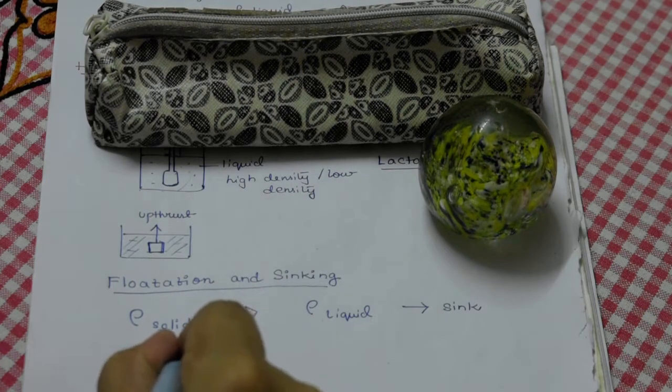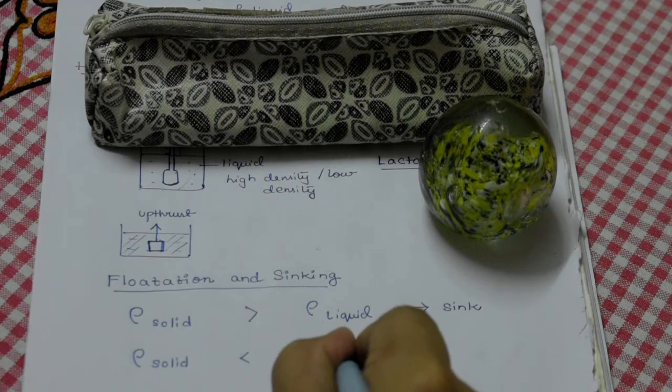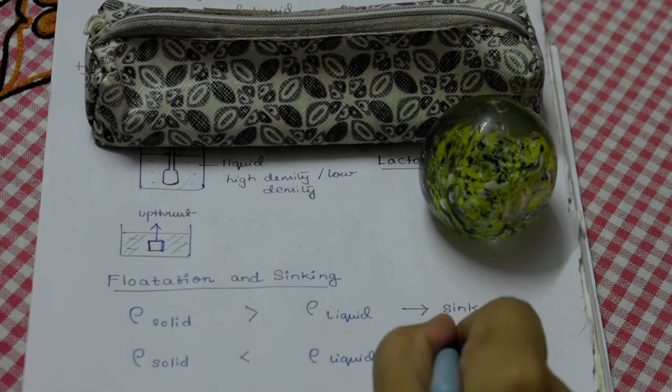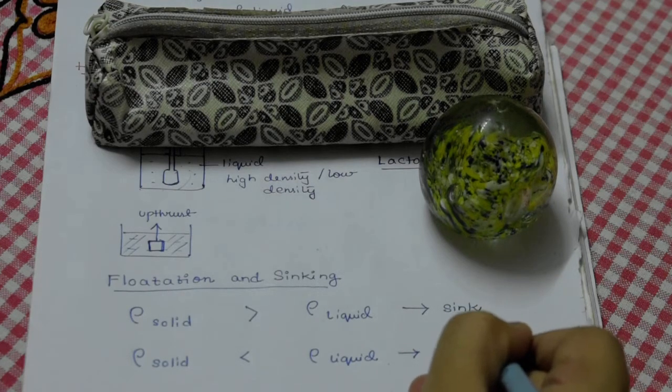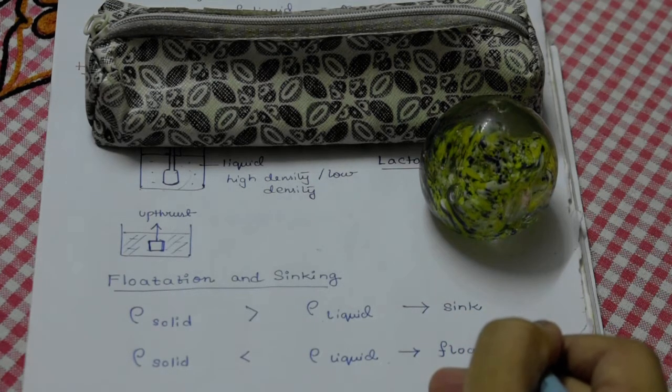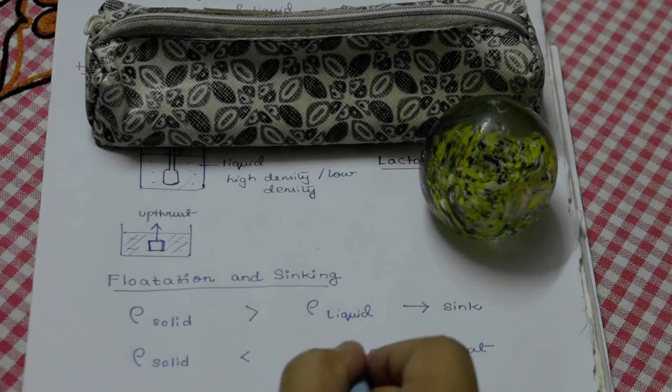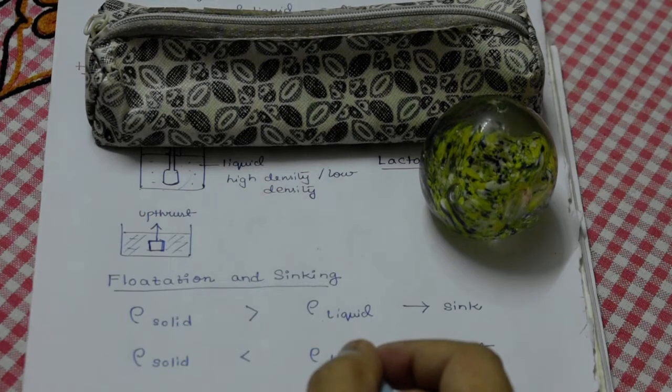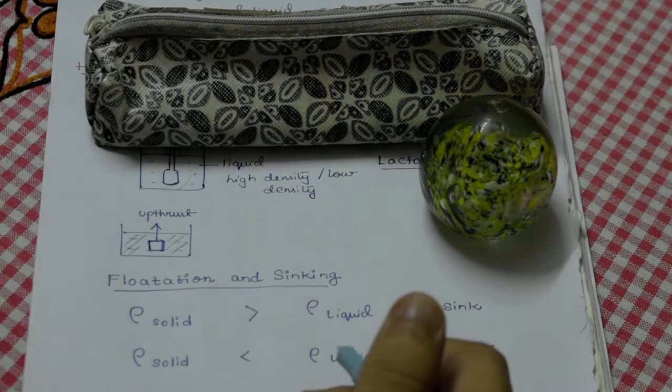And if rho of solid, the density of the solid, is smaller than the density of the liquid, then the substance will simply float. So if you take water and on that water you put a cube of ice, you will find that the ice will float. That is because the density of ice is less than the density of water. But if you take a small spherical lead shot and you leave it freely onto the surface of water, you shall find that the lead shot will get submerged in water, it will sink. That is because the density of lead is greater than the density of water.